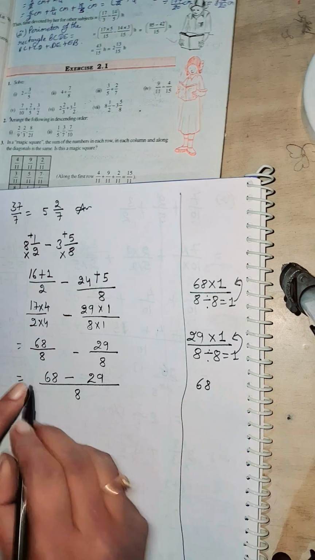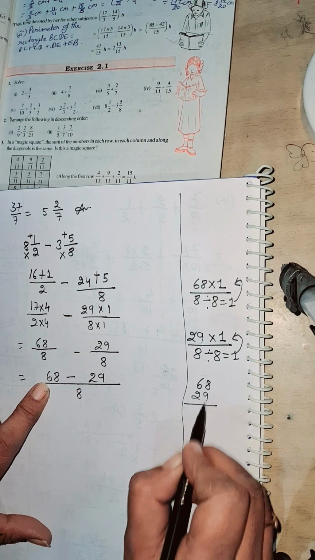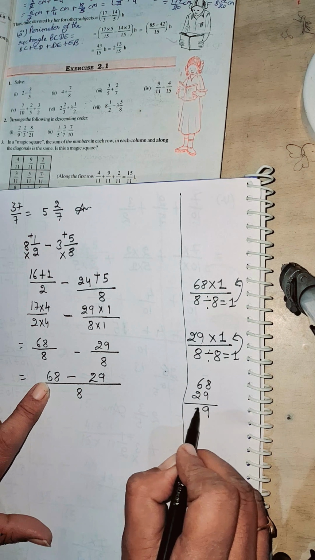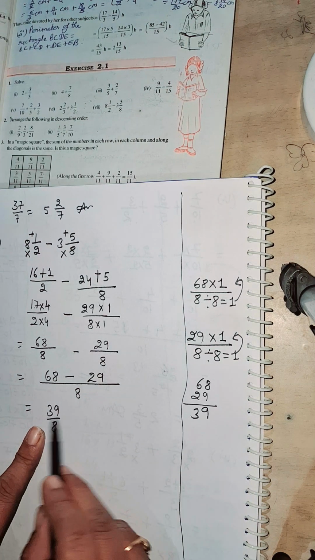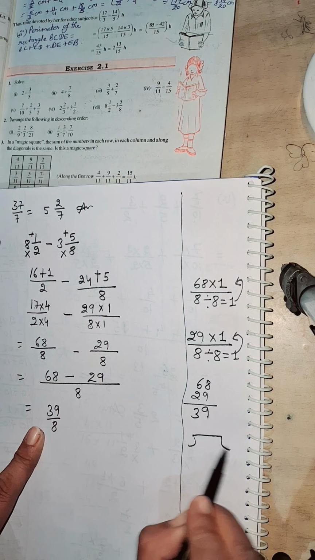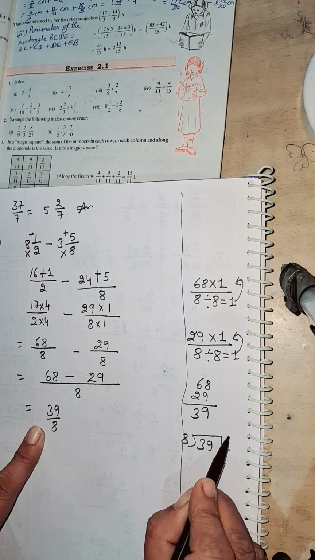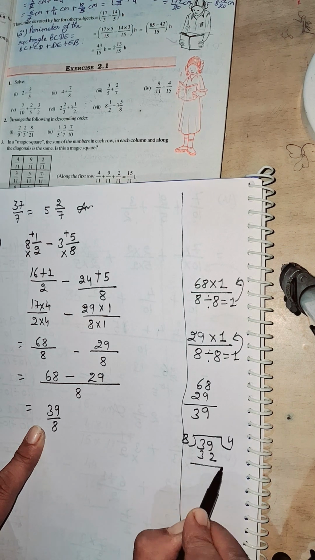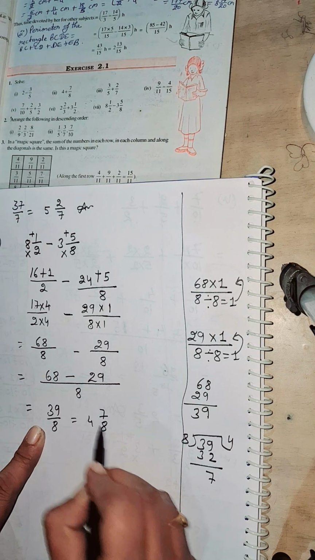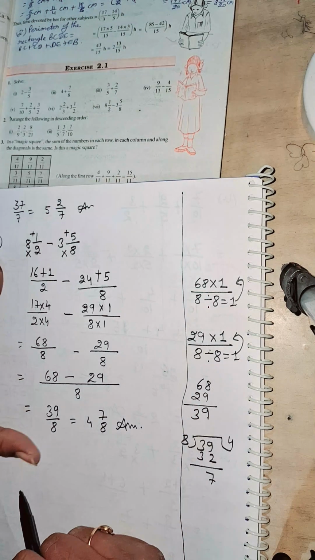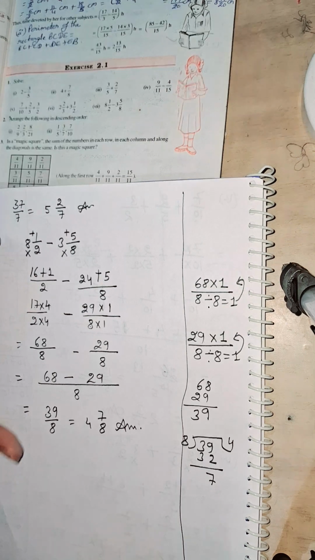So we need to subtract this 29 from 68. We will have 39 by 8. So here we got an improper fraction. We need to divide it. 8 4s are 32. We will have 7. So we will have 4 and 7 by 8 as our answer. So these are the questions for exercise 2.1. Question number 1, we solved full questions. Thank you.